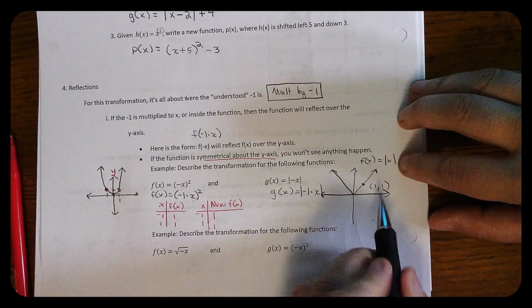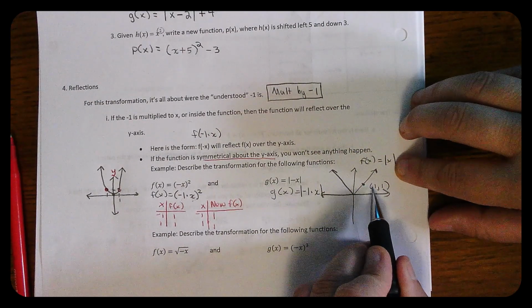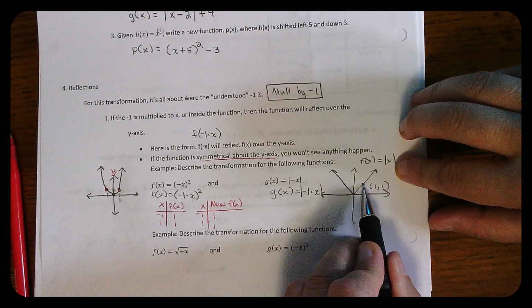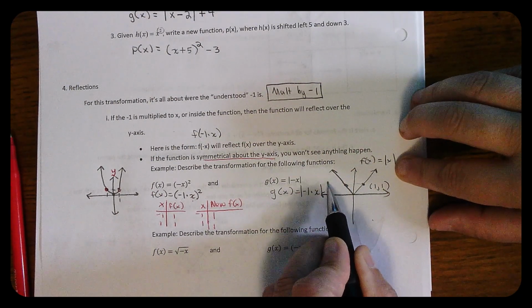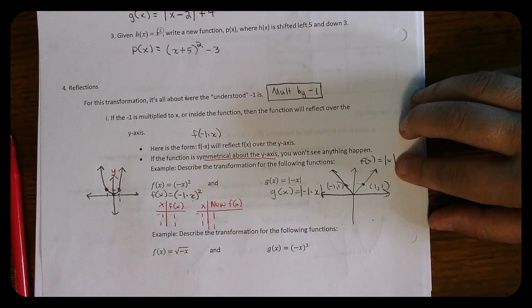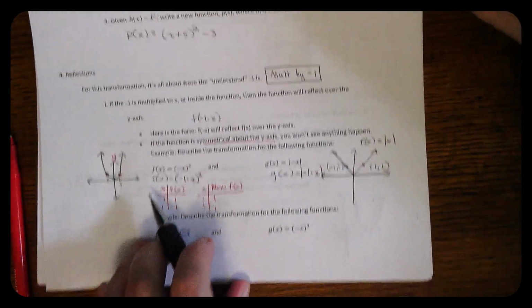So we're taking this point right here, and this 1, if you multiply that x by -1, that (-1, 1) is going over the y-axis, but you can't see it happening because it's a symmetrical graph. All right, so that's kind of strange.